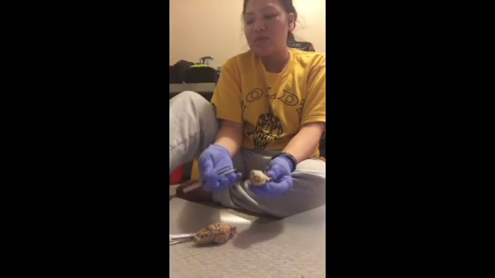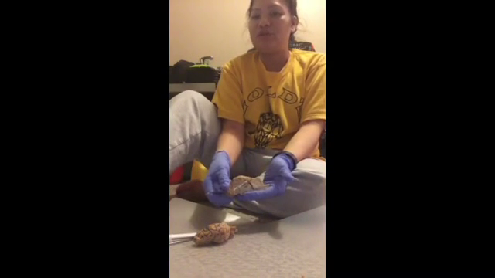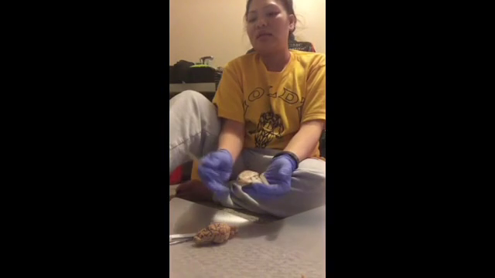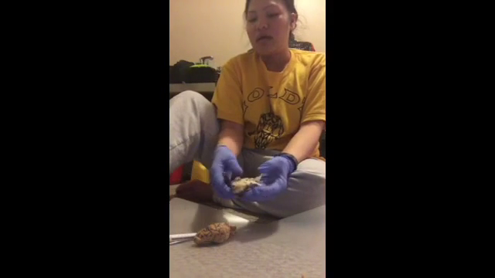It's the same as the human brain, it's just that this is a smaller version of it and the human brain is a little bit bigger, you know.